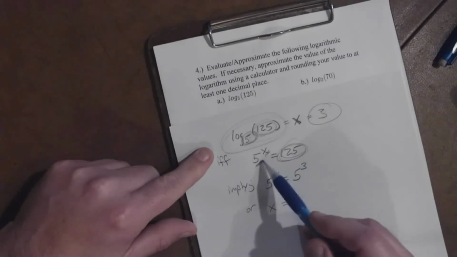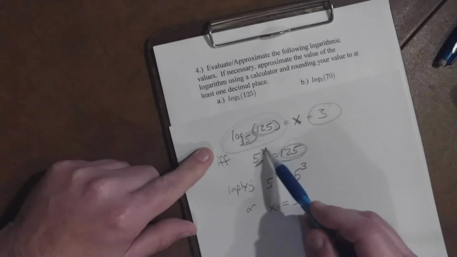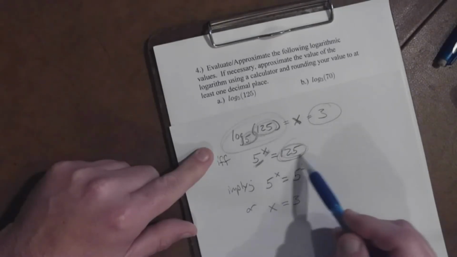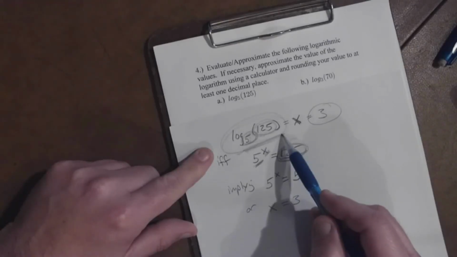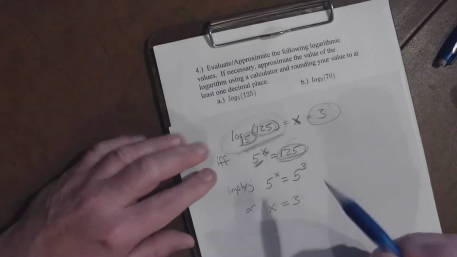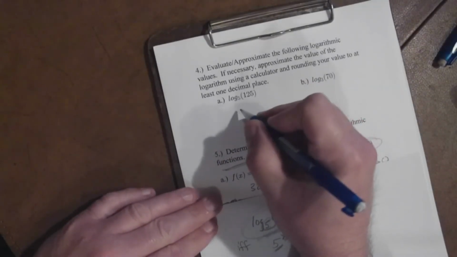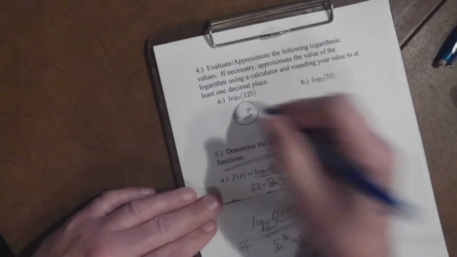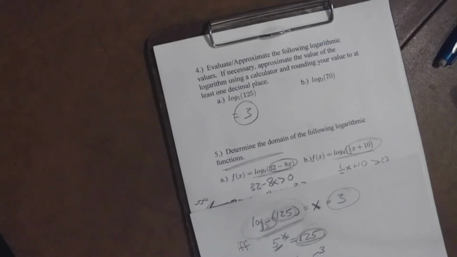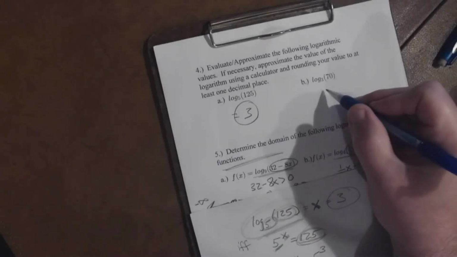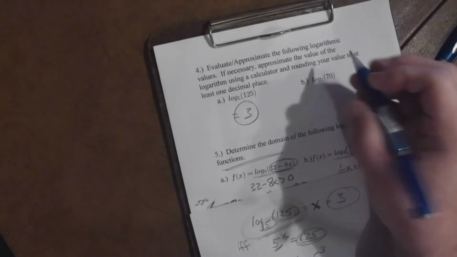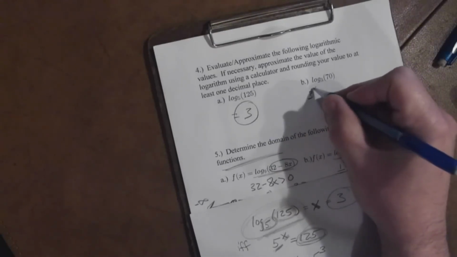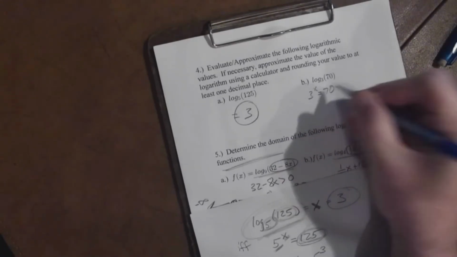So we're really asking ourselves, 5 to what power of x equals 125 when I'm asking about the log base 5 of 125. The log base 5 of 125 is just equal to 3 in this particular case. Here's another question, very similar. This says, in a sense, 3 raised to what power equals 70?